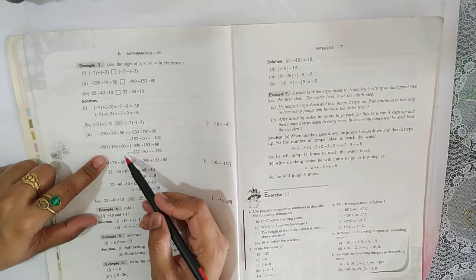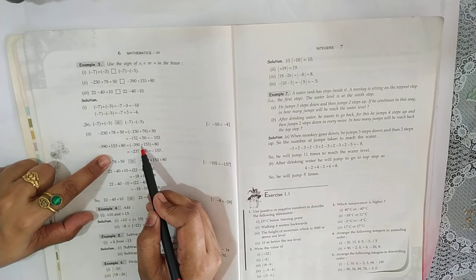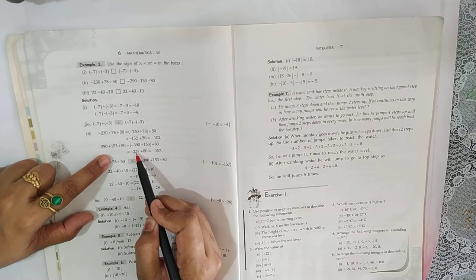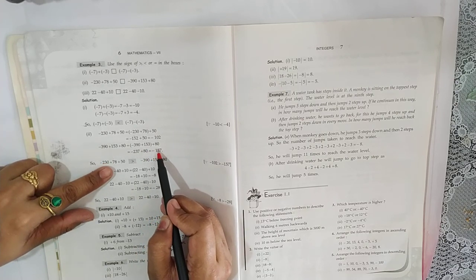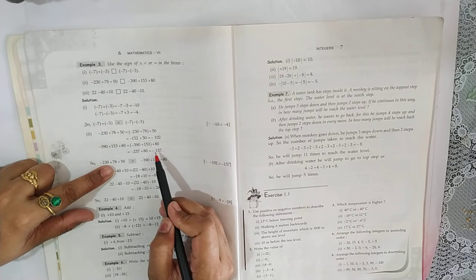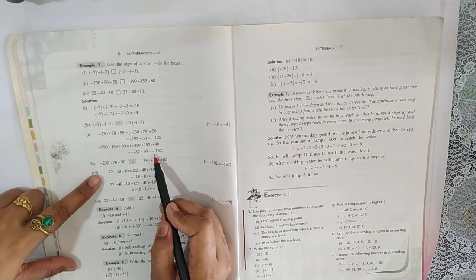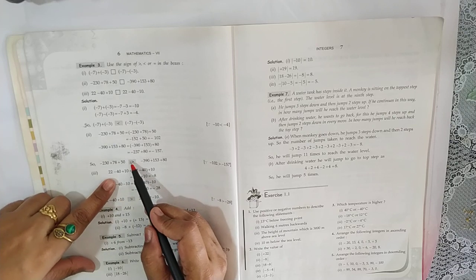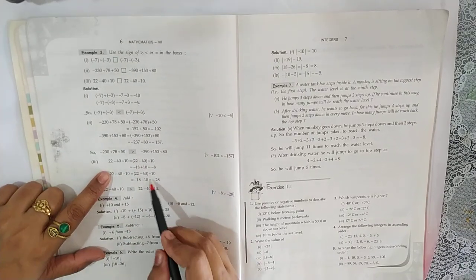Now when we solve the right hand side, it becomes minus 390 plus 153. It will be minus 237 plus 80. So the answer will be minus 157. So which one is greater? Yes, minus 102 is greater than minus 157. So we have to put the greater than sign. Okay. Now move on to the third question.